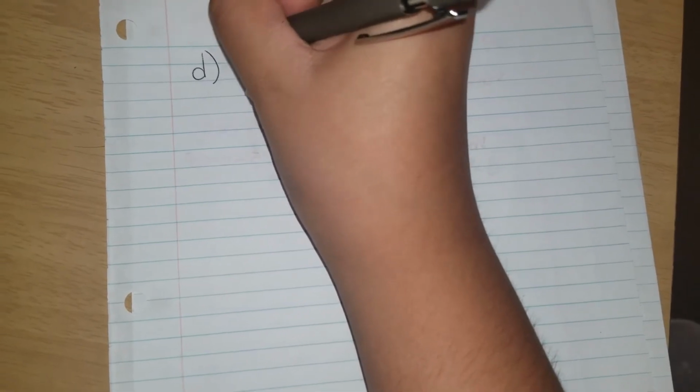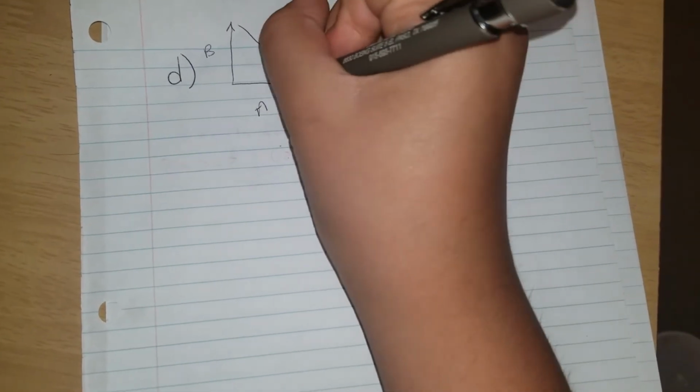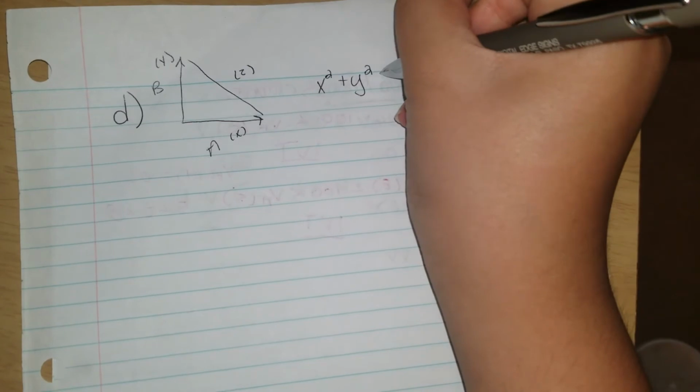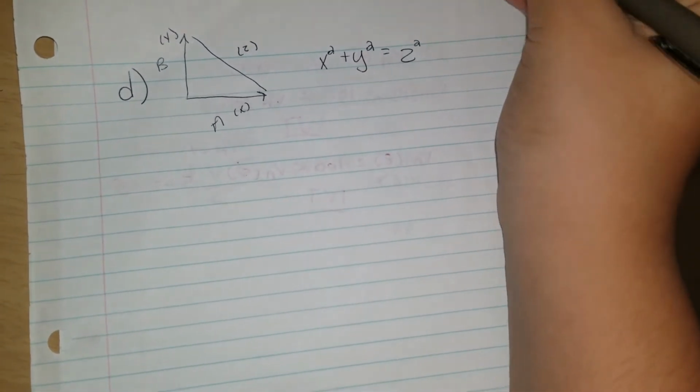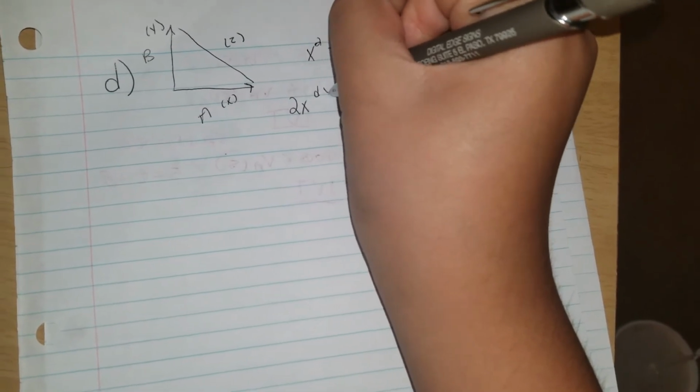Okay, so for part D, we have a train that is moving to the right, and we have another train that is moving up to the north, and that gives us a right triangle, and we're looking for the rate of change of the distance between the two. So we will be using the Pythagorean theorem to find that out, which is x squared plus y squared equals z squared. Next, we'll find the derivative of that equation and plug the values in.